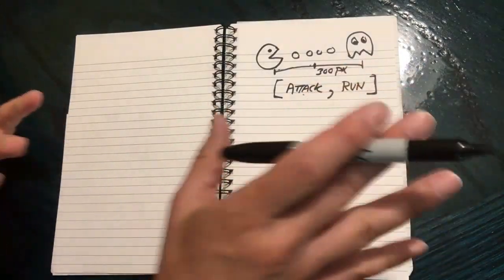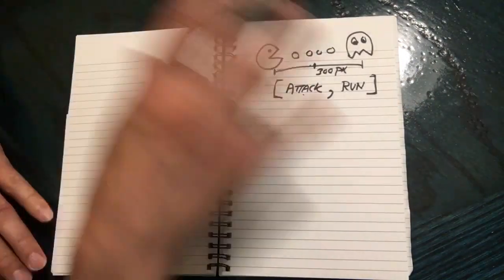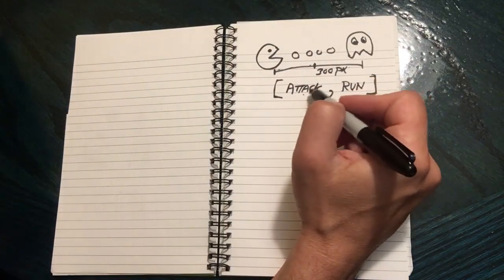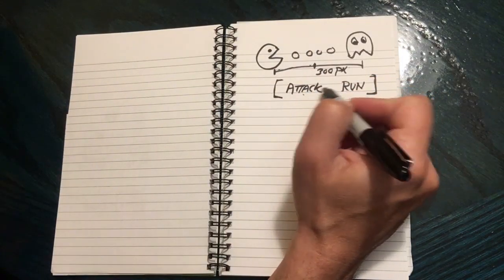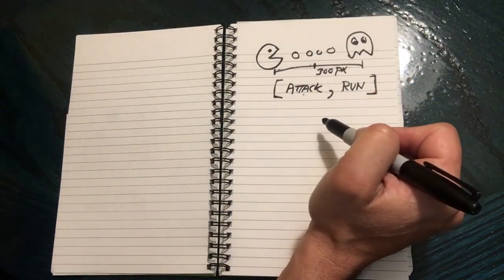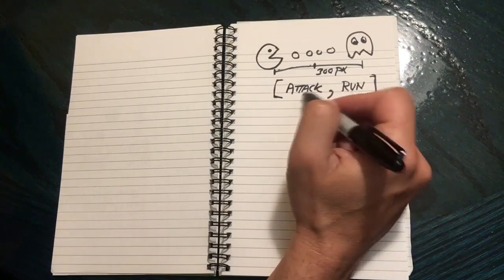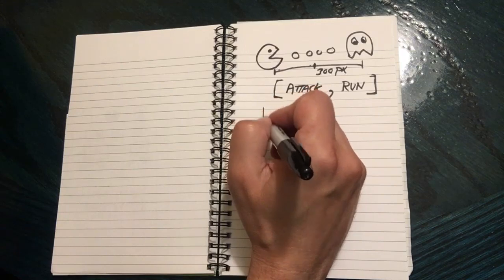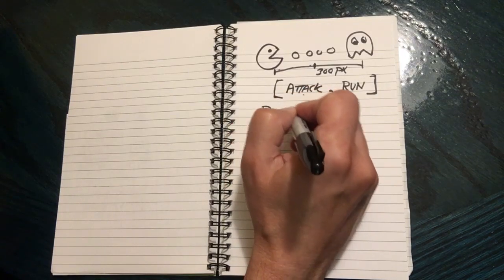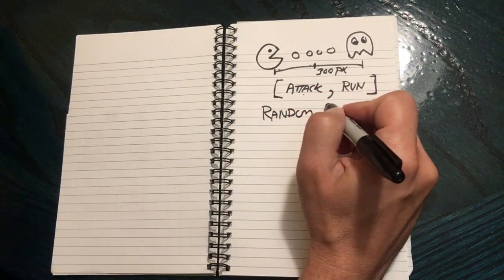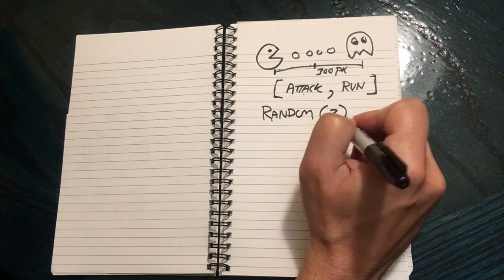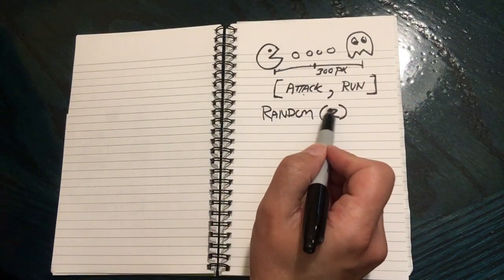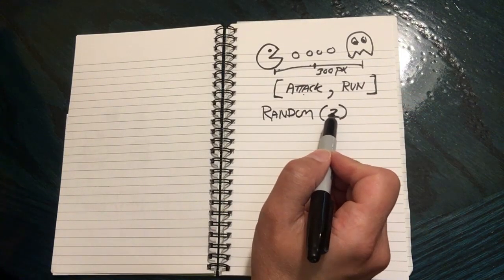And I'm not saying this is exactly how Pac-Man specifically was programmed to work. I'm just talking in general here. So in this example, the ghost would either attack or run. So how do we pick an item from this list? Well, in programming, you just choose a random number. So we would do a random, and to simplify this, I'll do random 2. The reason I'm doing random 2 is I'm trying to pick a random number between 1 and 2.